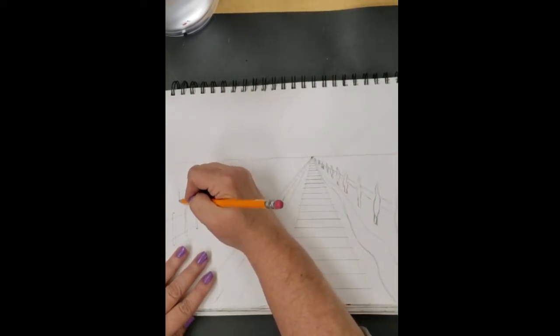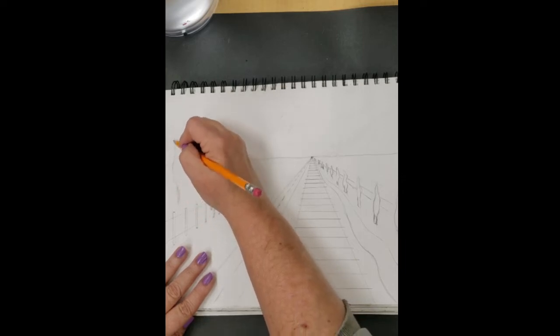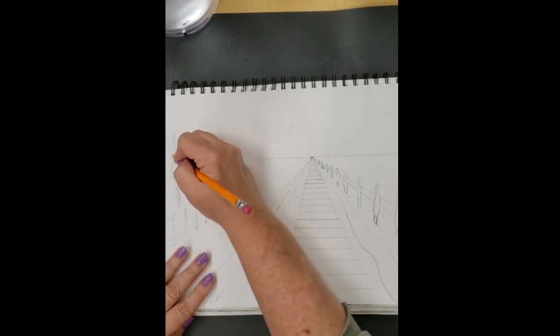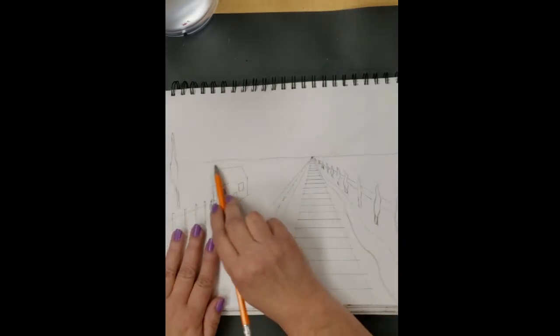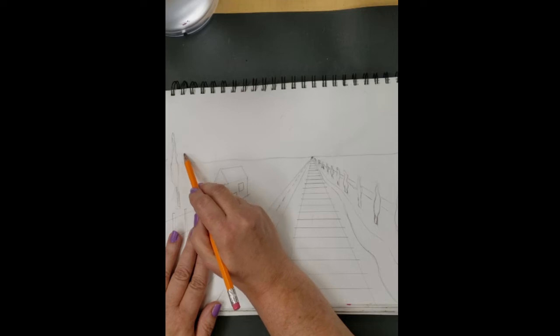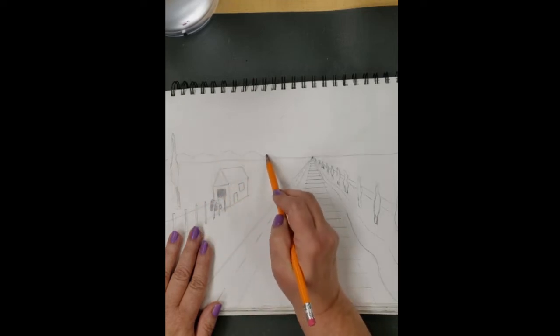Maybe have a tree back here. Again, our horizon line also doesn't have to be a straight line. We could come now and maybe add some little mountains or something like that.